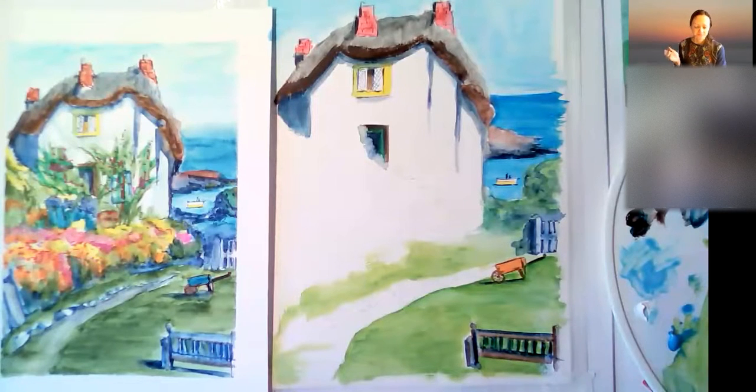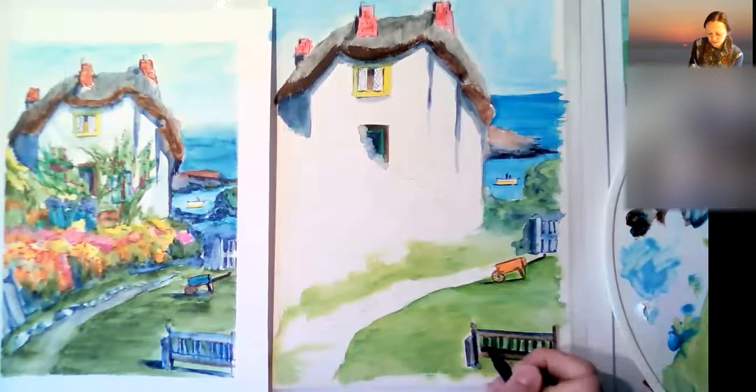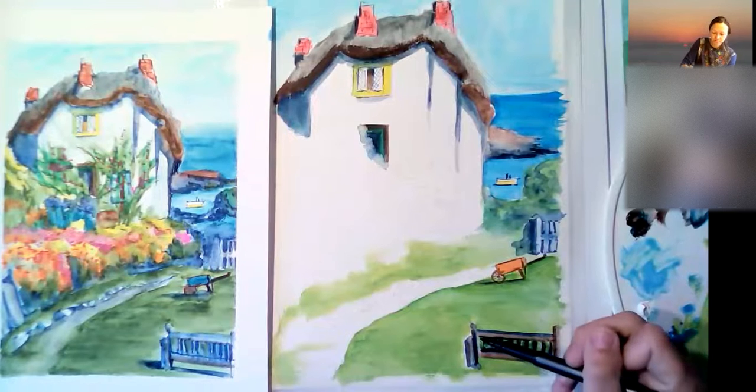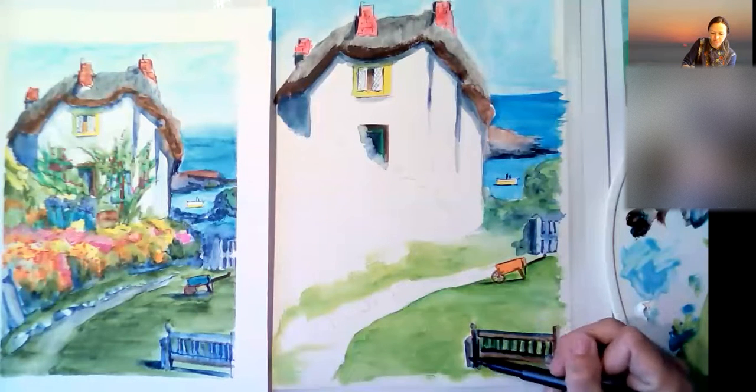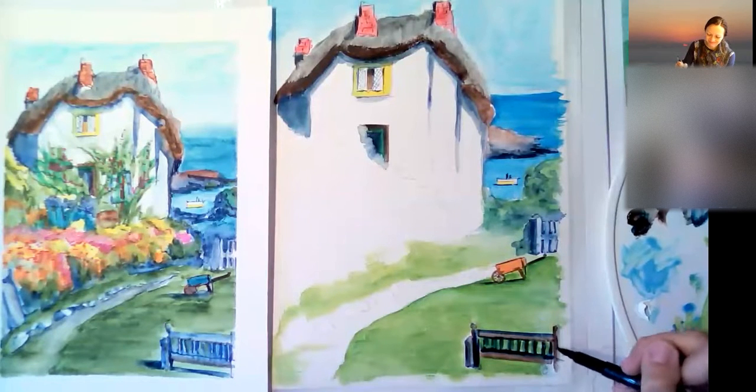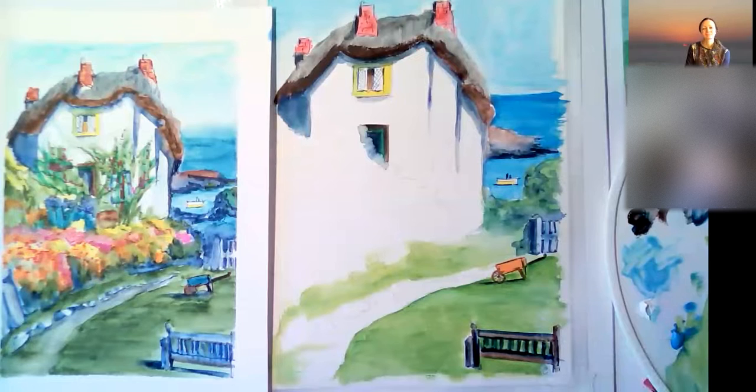Yeah. And again, now, for example, you can compare the two drawings, the one I'm painting now and the one I've painted before. So with and without the shadow of the bench. And again, once I edit, it looks better.